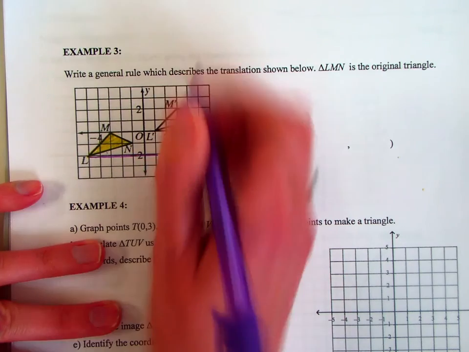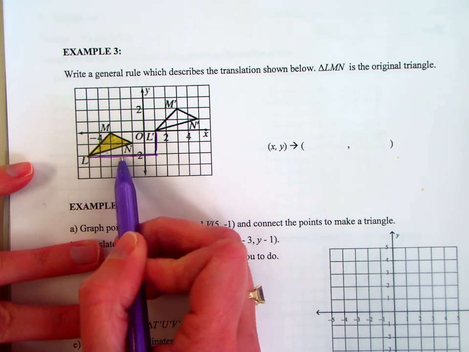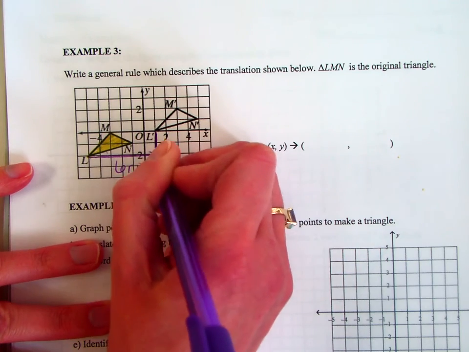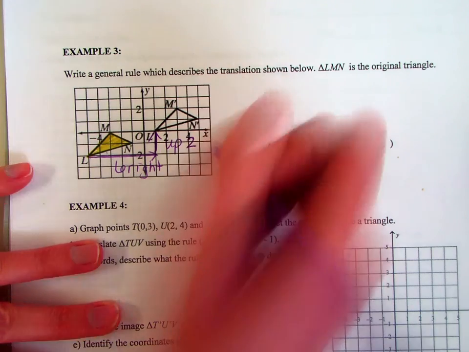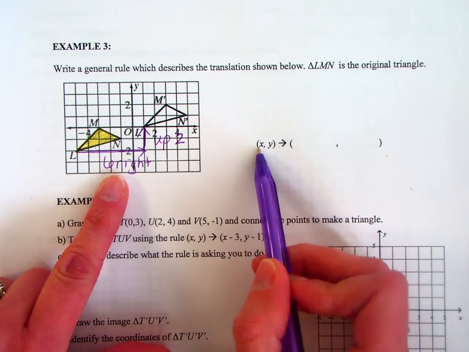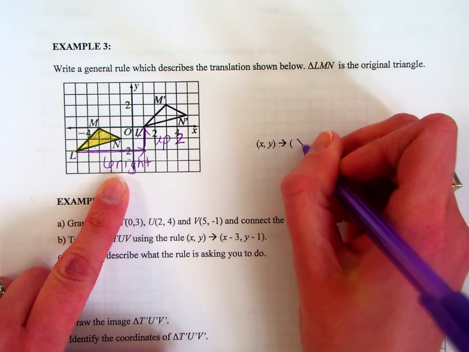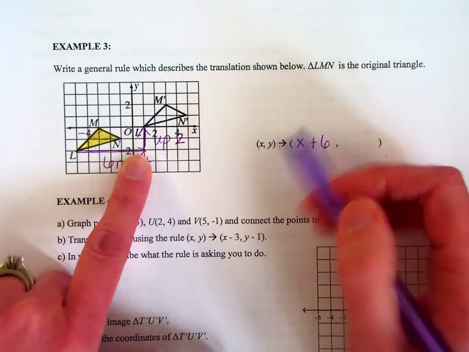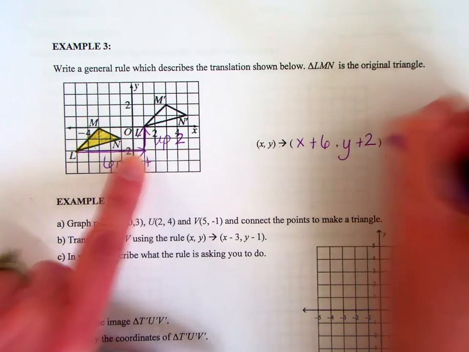I had to move 1, 2, 3, 4, 5, 6 to the right, and then up 2. So for our rule, for my x values, I went 6 right, so I'm going to take my x value and add 6. And for the y values, I'm moving up 2, so I'm going to take my y value and add 2. So that would be a way of saying that rule for example 3.